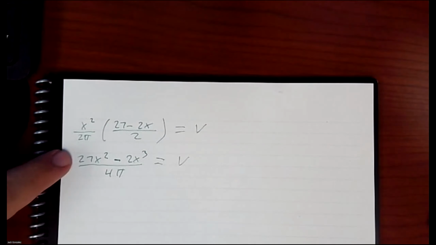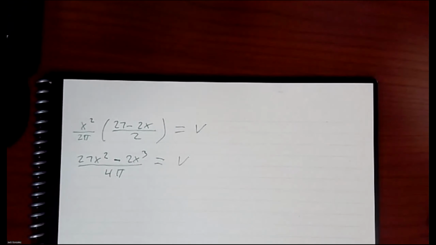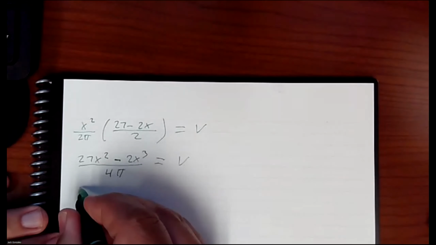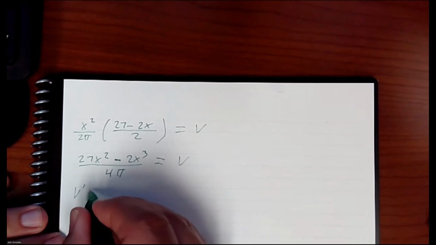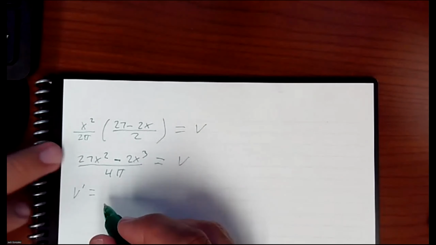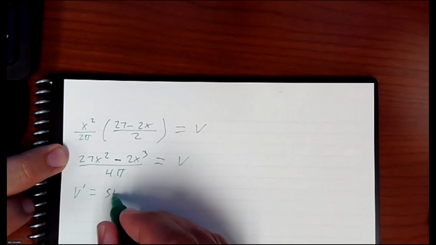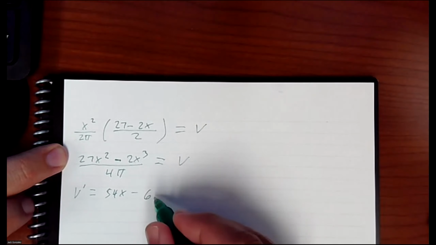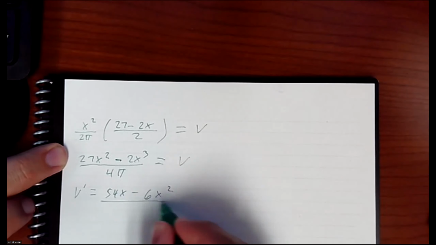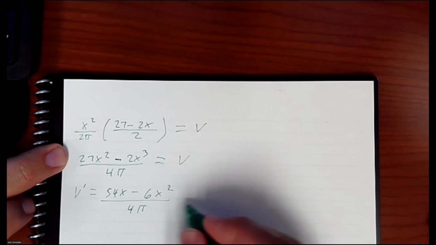Okay, they want to find the largest volume. So in order to find the maximum volume, you have to take a derivative and set it to 0. So the derivative of V would equal 2 times 27, that'd be 54x minus 6x squared over 4 pi.